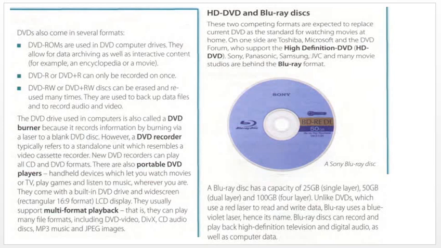There are also portable DVD players, handheld devices which let you watch movies or TV, play games and listen to music wherever you are. They come with a built-in DVD drive and widescreen. It means a rectangular 16:9 format LCD display. They usually support multi-format playback.